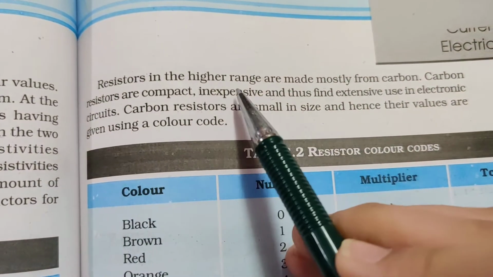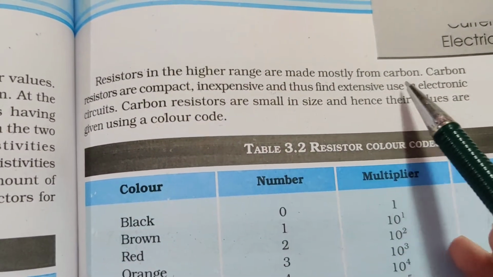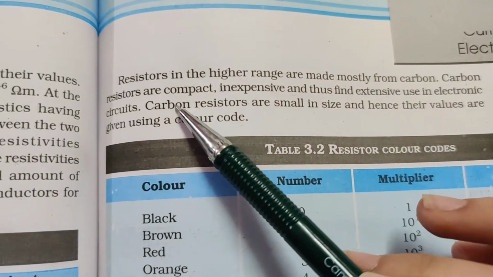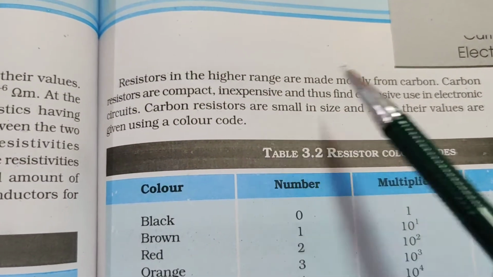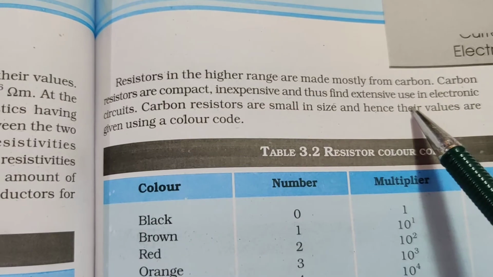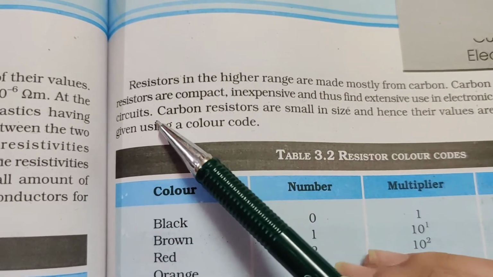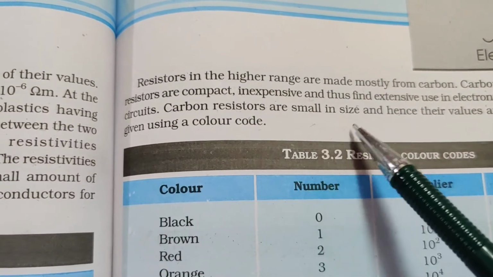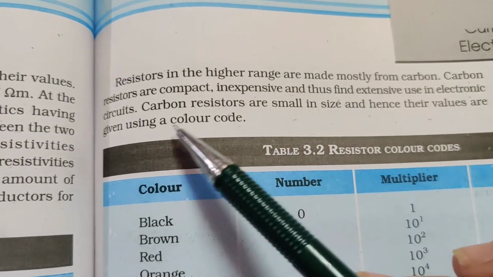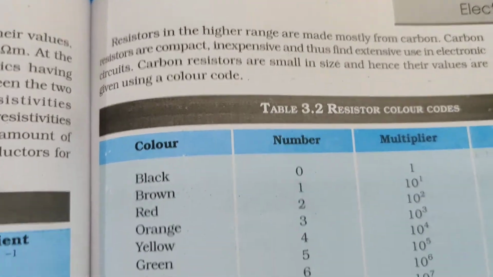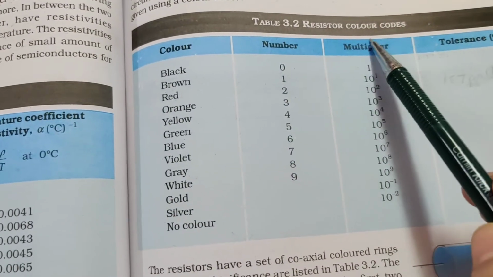Resistors in the higher range are made mostly from carbon. Carbon resistors are compact, inexpensive, and thus find extensive use in electronic circuits. Carbon resistors are small in size and hence their values are given using a color code. Resistor color codes.